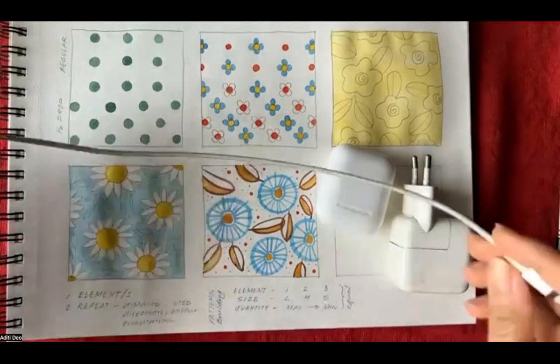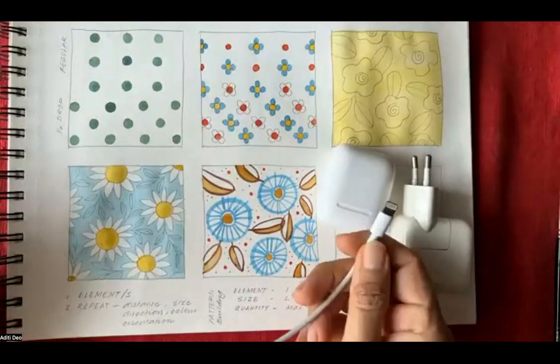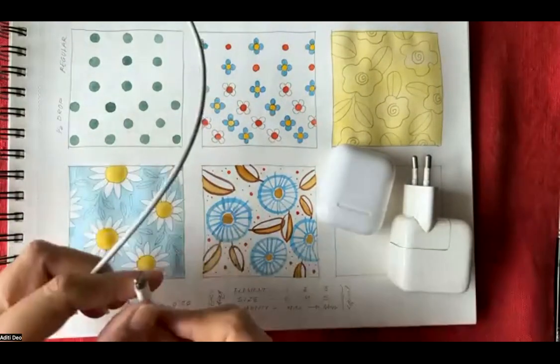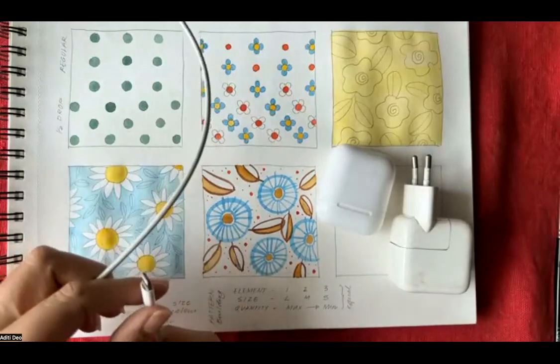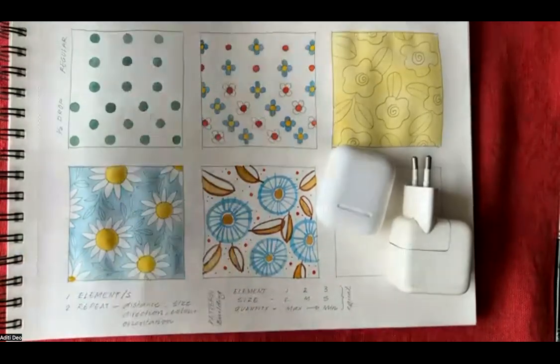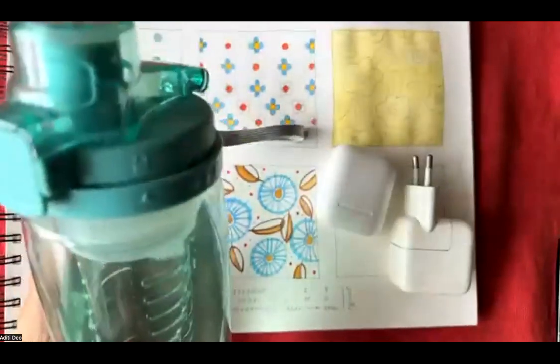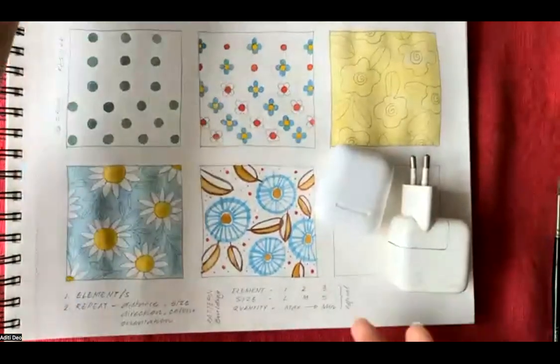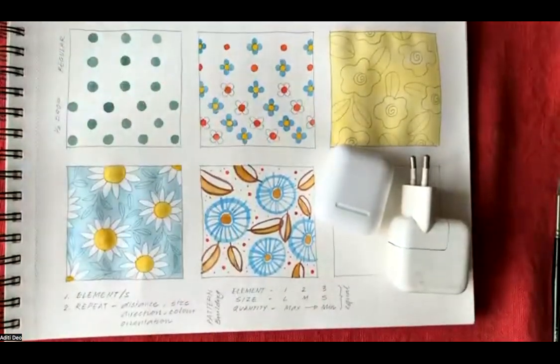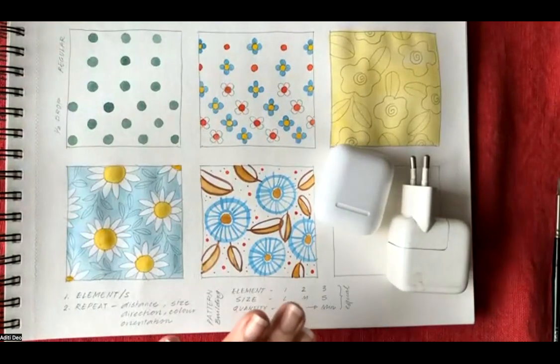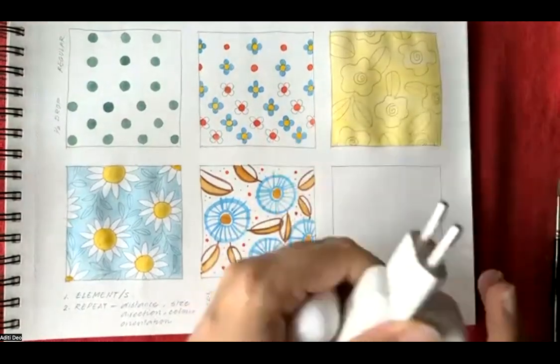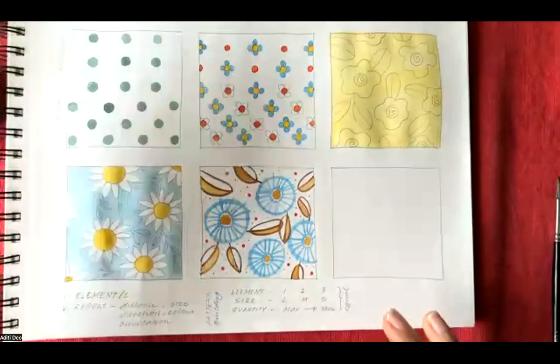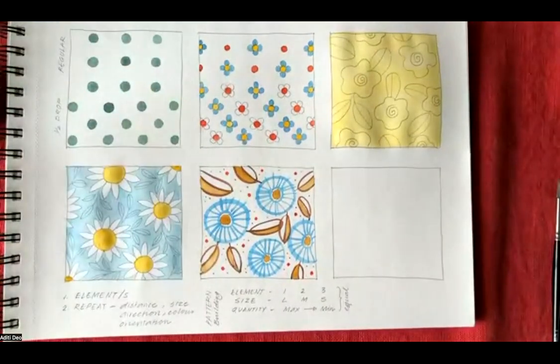And I have wires with different kinds of, what are they called, ports. Then I have my water bottle. And of course, I have stationery. With stationery, you can do a whole lot of stuff. You can do pencils and pens and erasers and sharpeners. We did a wonderful exercise in yesterday's class.